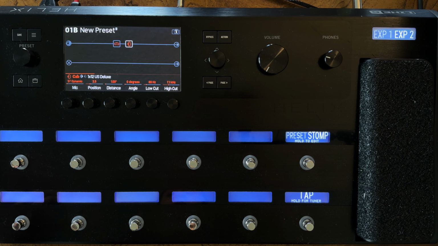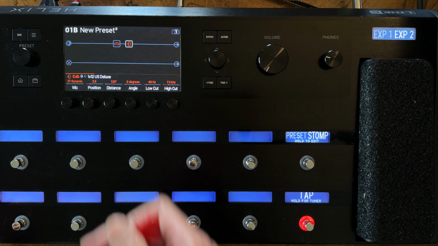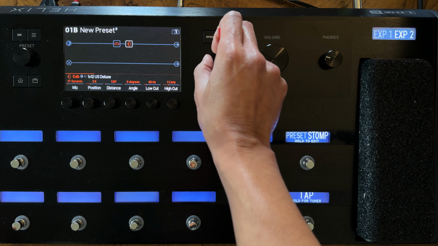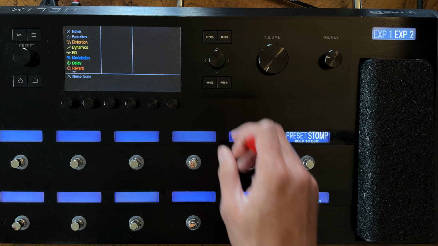So you can hear that there's definitely a lot more warmth coming from the ribbon mic. And again, you get this kind of full tone. At this point, probably wise to add a reverb because the tone is pretty dry.